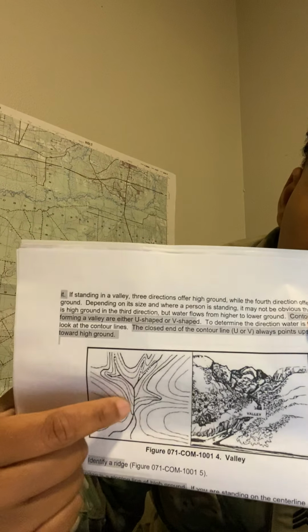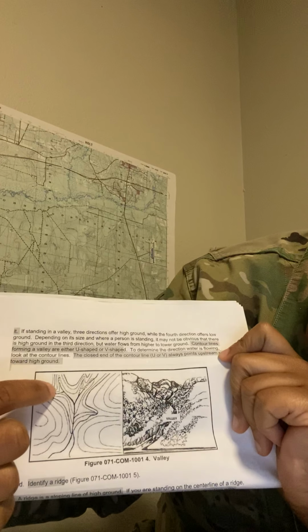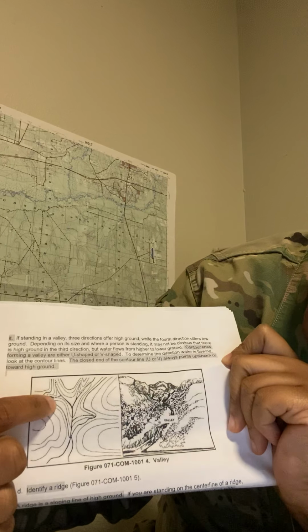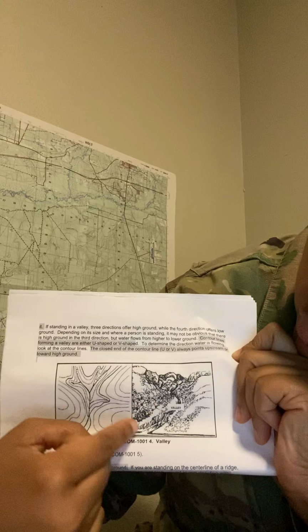A valley begins with high ground on 3 sides and usually has a course of running water through it. Contour lines forming a valley are either U or V shaped. The closed end of contour lines, U or V, always points upstream or toward the higher ground. This is the valley. V shape. You can see the blue water. That's the end of the valley, which is pointing upstream or towards higher ground.